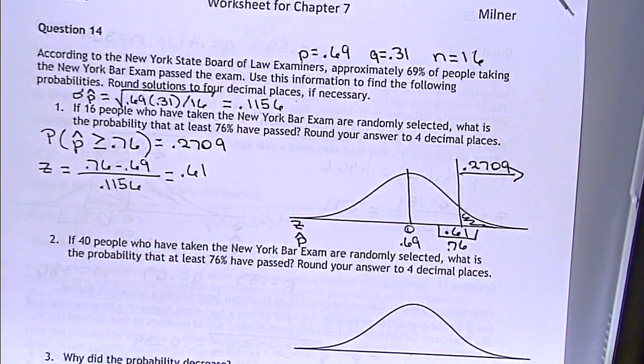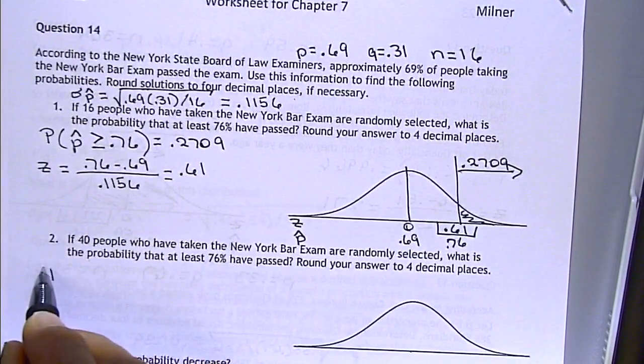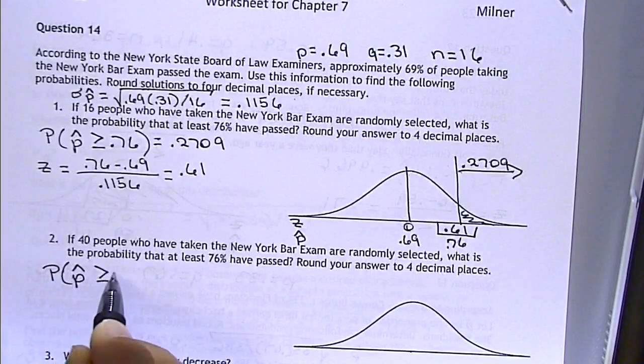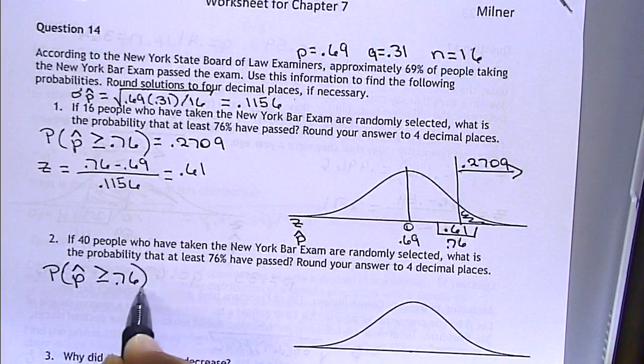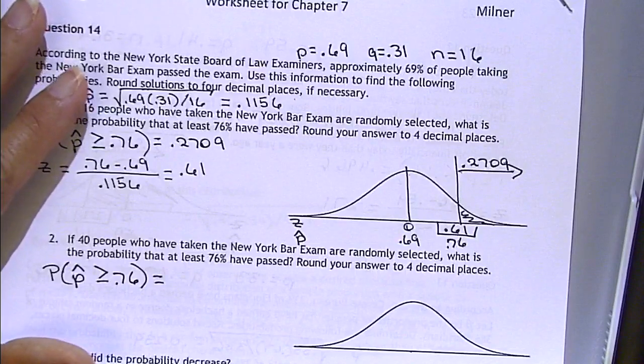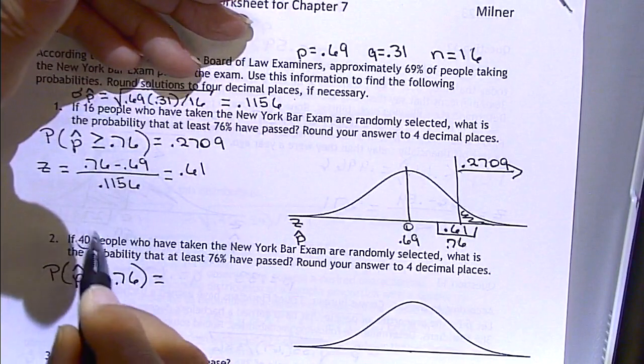Now it changes the sample size. It says if 40 people who have taken the bar exam are selected, what's the probability at least 76% have passed? Now, it didn't change the probability. It's saying, what's the probability that p hat is greater than or equal to 0.76, right? That didn't change. What changed is the standard deviation, right? Yeah. All right, we've got to calculate it again, because they gave us a different sample size.